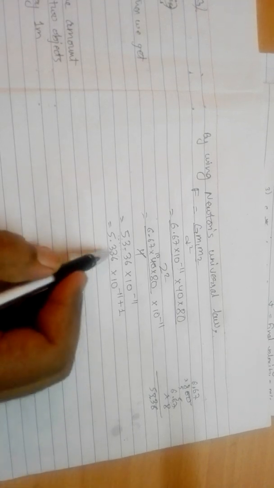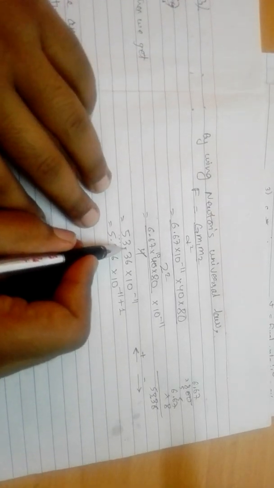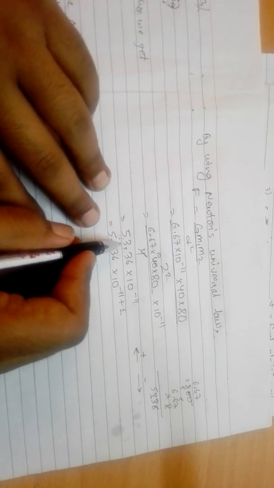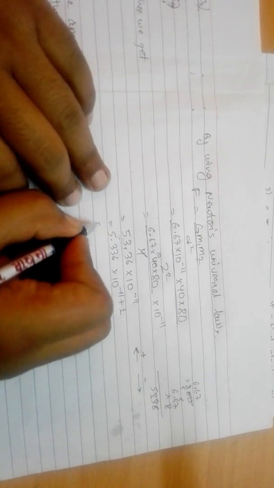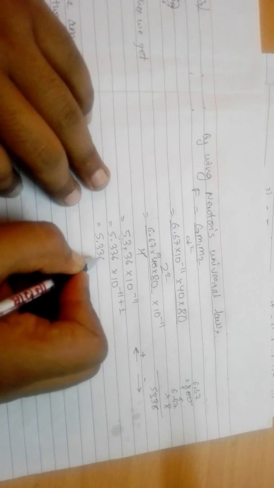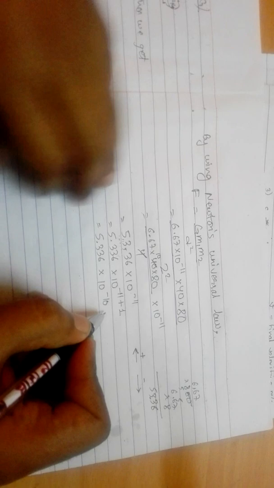Okay, if we have to shift decimal in forward direction, then we need to do plus in index. If you have to shift decimal in backward direction, then you need to do minus in index. Okay, so in this case the decimal has been shifted in forward direction by one digit. That's why in index we have to do plus 1. Therefore your final answer would be 5.336 into 10 to the power minus 10 Newton. Sorry.